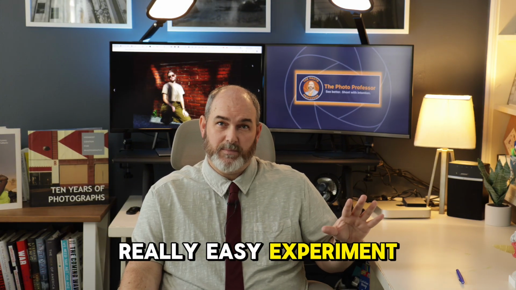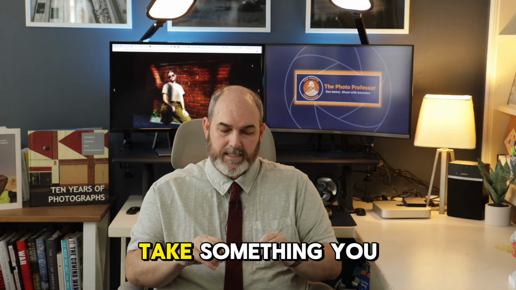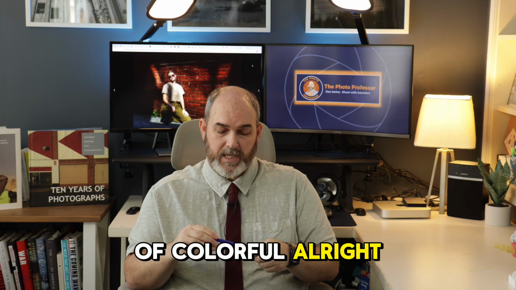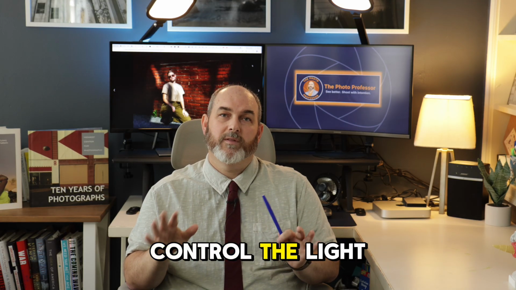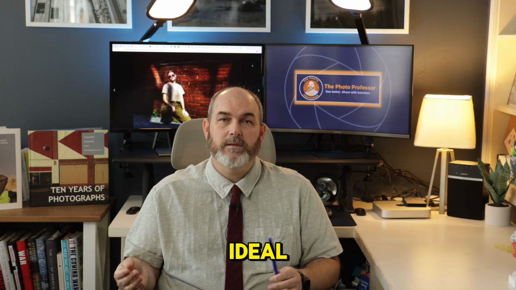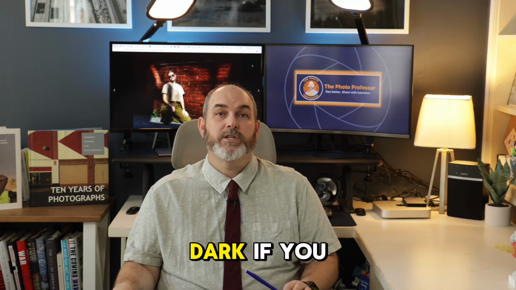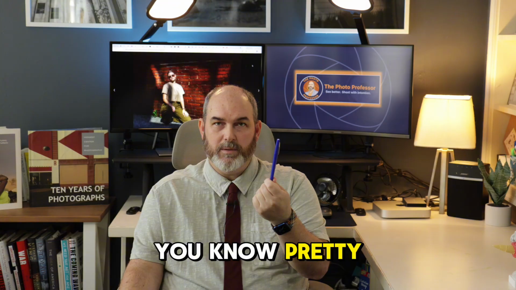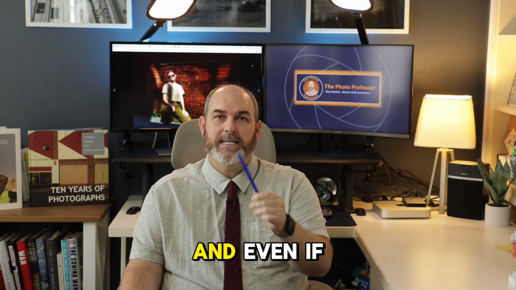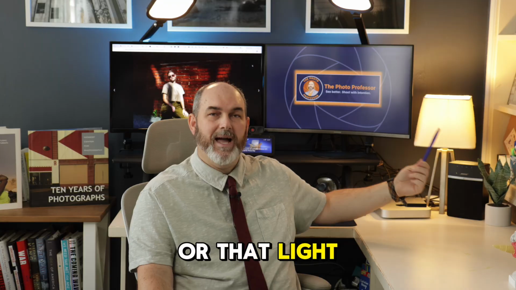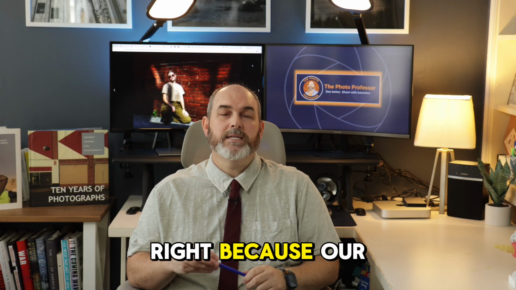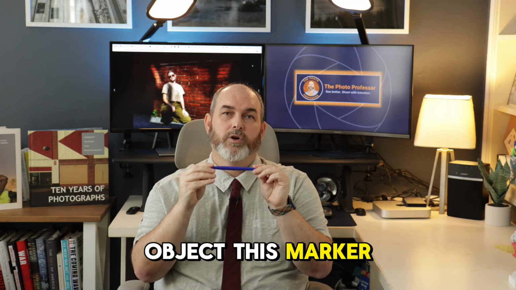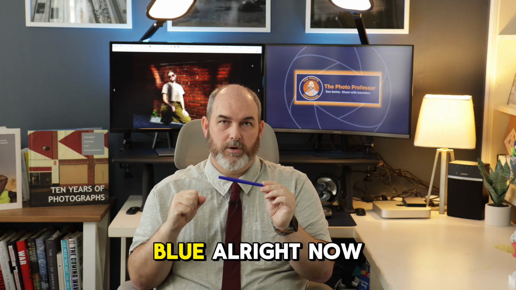So here's a really easy experiment to prove this, okay? Take something kind of colorful, I just have this blue marker here. Take it to a room where you can completely control the light. A basement would be ideal, but someplace where you can make the room completely dark if you needed to. So you're looking at this blue marker, and we can pretty much all agree that this is a blue marker. And even if I hold it under this light or that light, it's still blue, right? Because our brain is telling us that color is a property of the object. This marker possesses the color blue, all right?